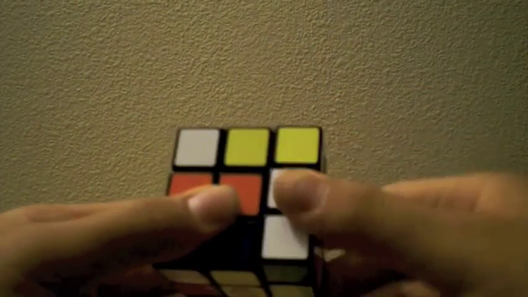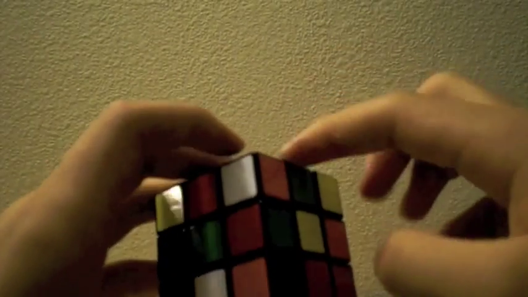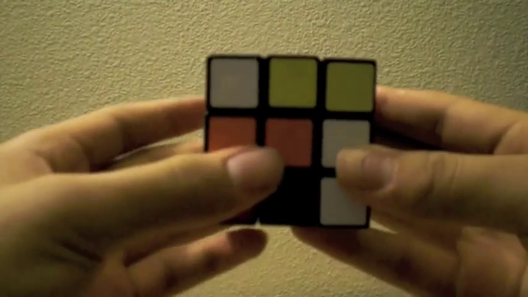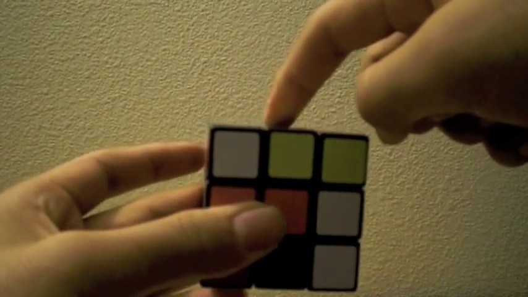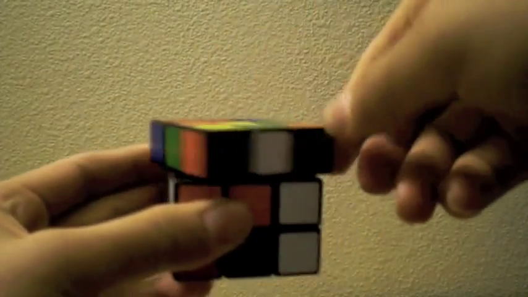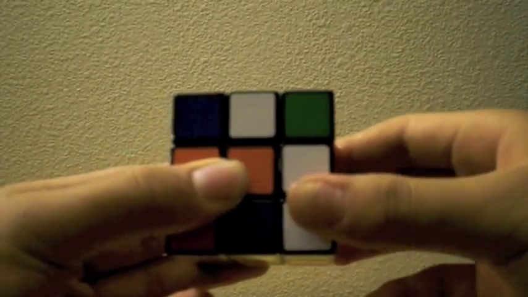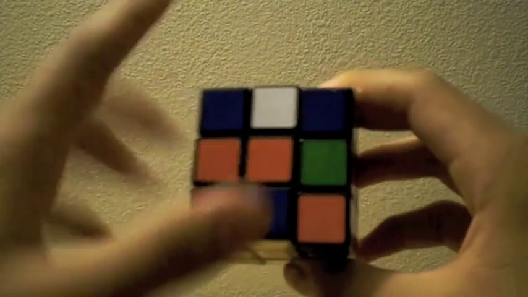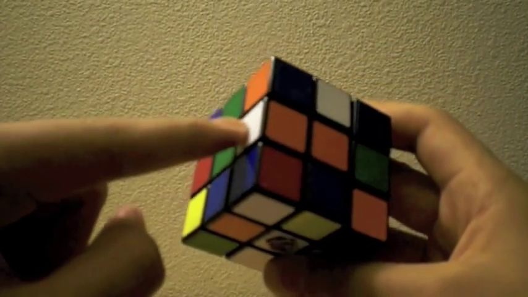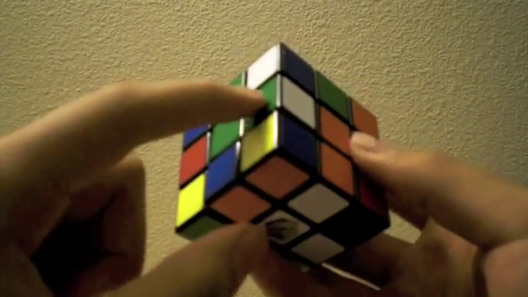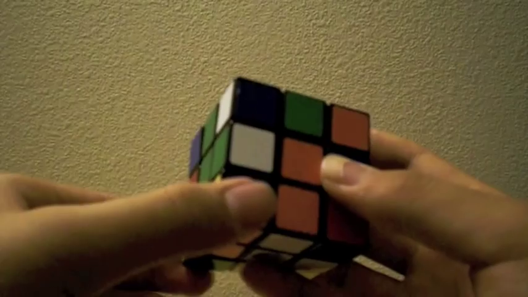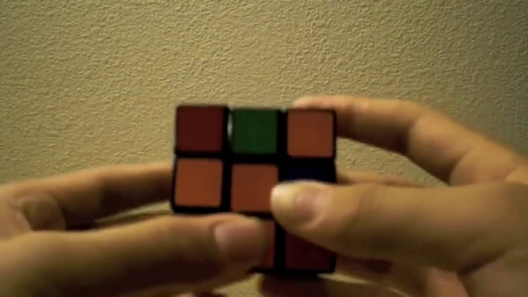We could just fix it, but then we'd have the incorrectly oriented edge, and we want to do both at the same time. So what you're going to do is move this edge right here, and then you solve this. You had disturbed this orange piece, so you want to move that back, which also aligns it with this. So you can solve that like that.